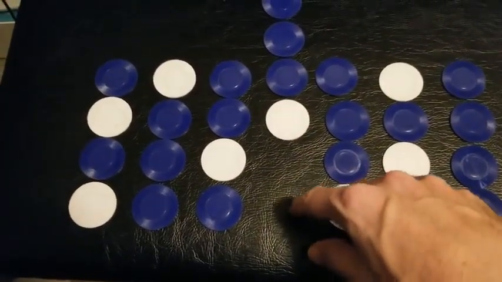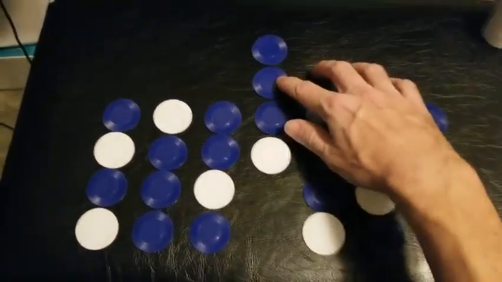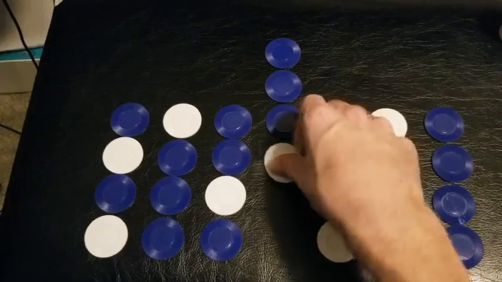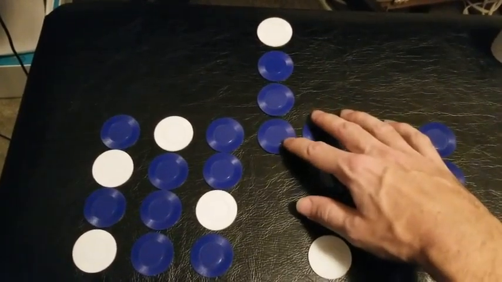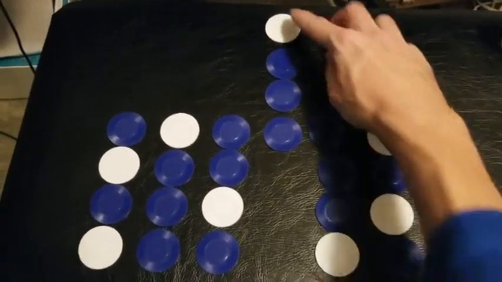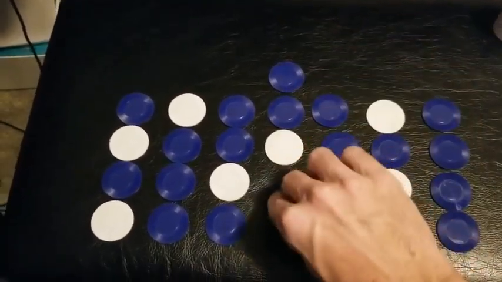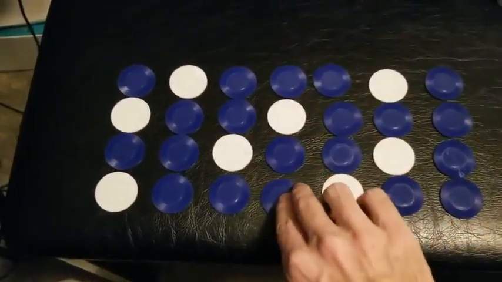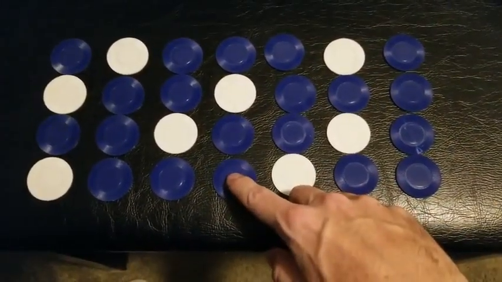Here we have the 4-2-3 position starting on E, G sharp, A sharp, C sharp, to our 2-3-3 position starting on G sharp, A sharp, C sharp, and E. Coming down is E, C sharp, A sharp, G sharp, C sharp, A sharp, G sharp, E, A sharp, G sharp, E, C sharp, and G sharp, E, C sharp, A sharp.